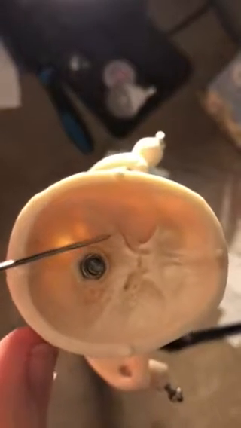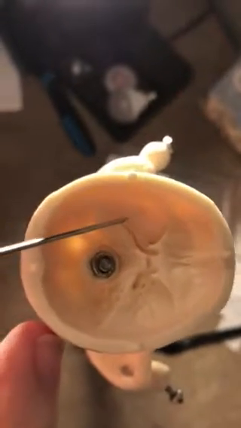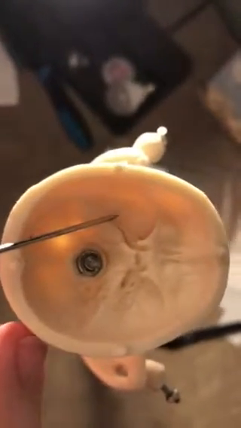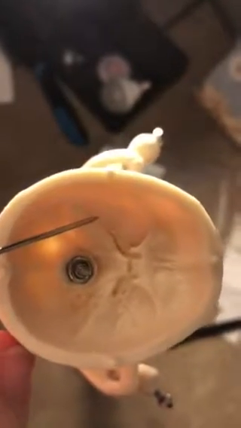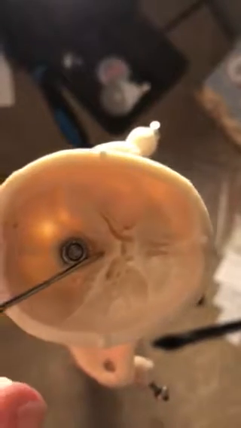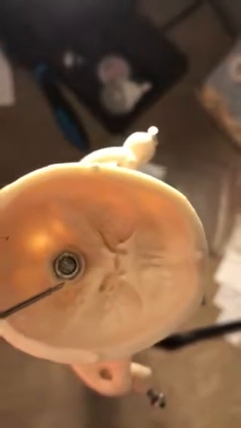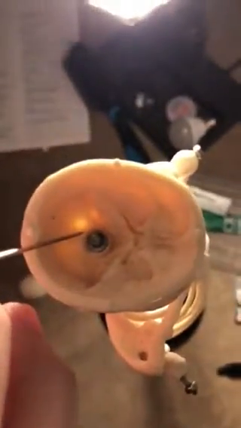You're going to have the foramen rotundum and the foramen ovale, the foramen spinosum, the middle cranial fossa, the internal auditory canal. Where the screw is, is pretty much where the foramen magnum is. The posterior cranial fossa is back here.